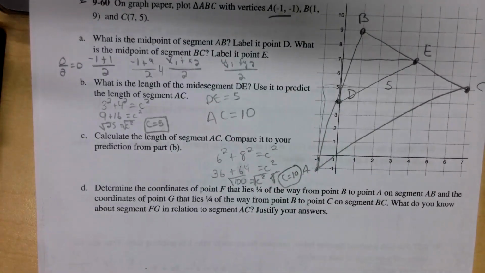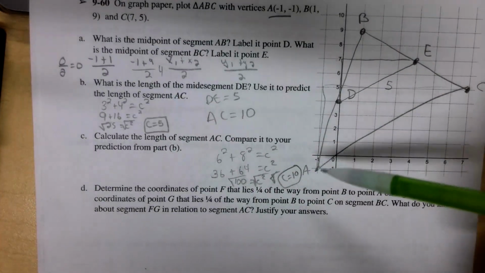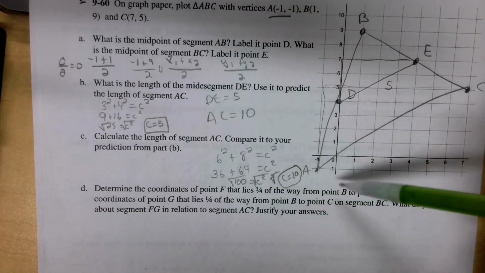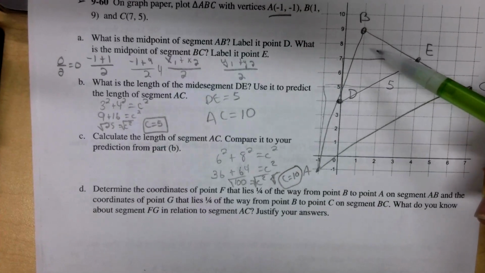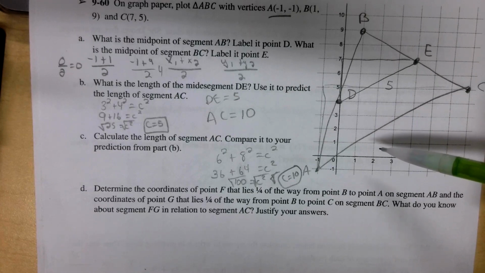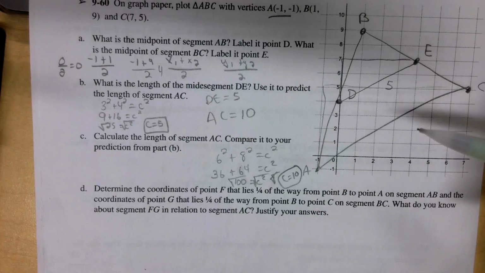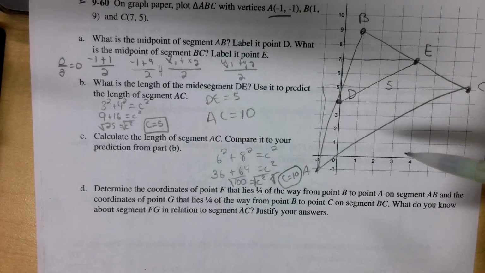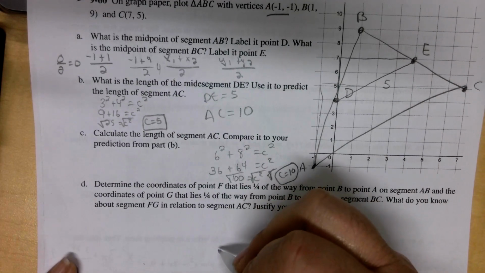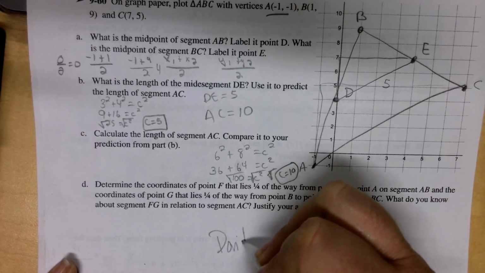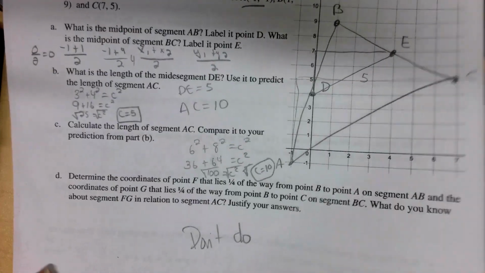Okay, and determine the coordinates of point F that lies a quarter of the way from point B. Okay. We are not going to do this one. And that's tonight's homework.